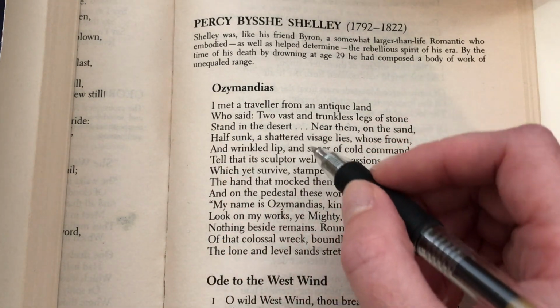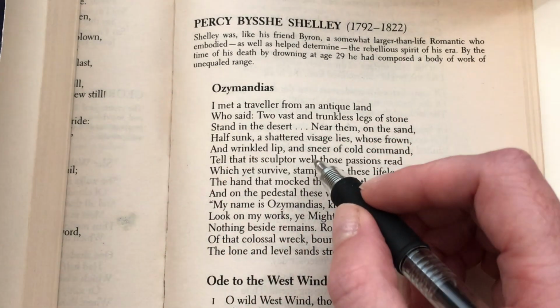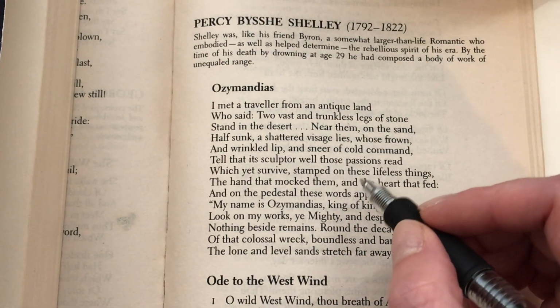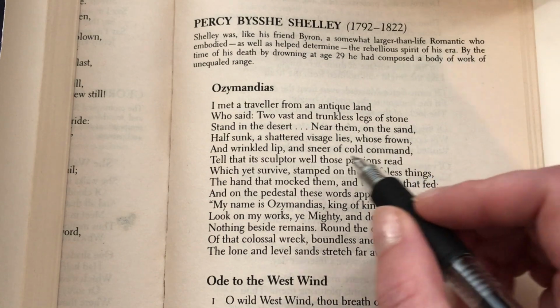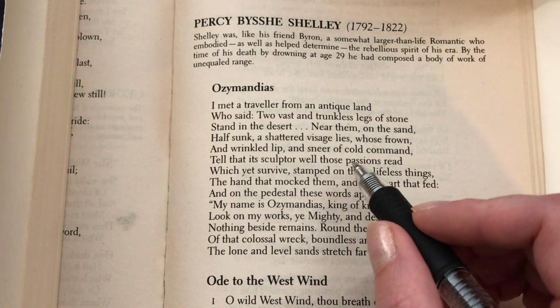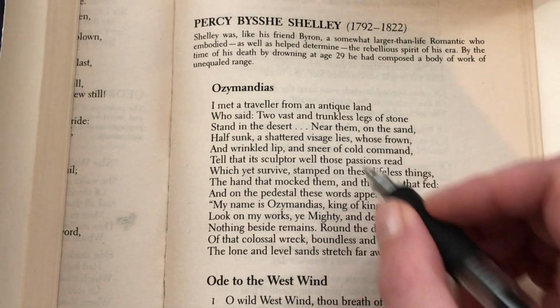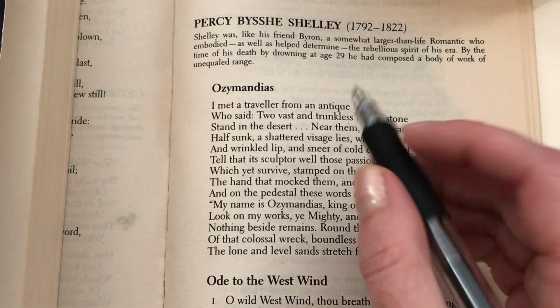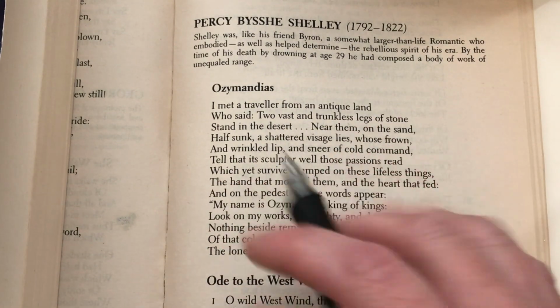I met a traveler from an antique land who said, two vast and trunkless legs of stone stand in the desert. Near them, on the sand, half sunk, a shattered visage lies. Okay, so I'm just going to stop there because in this we get a really compelling image of this statue.